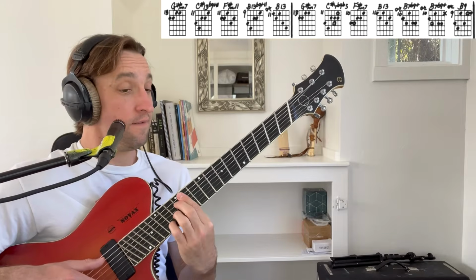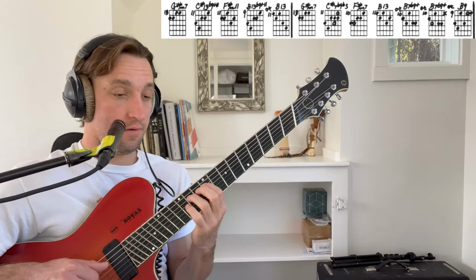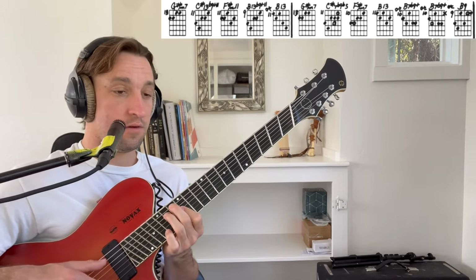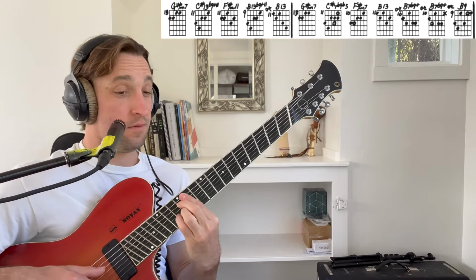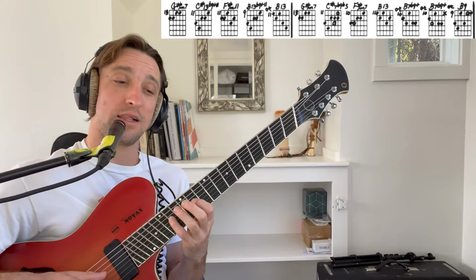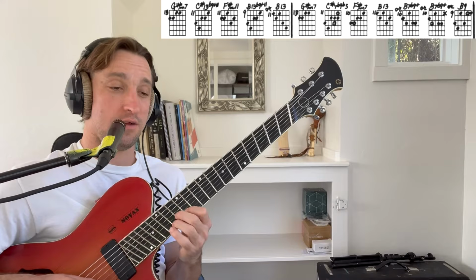Hey, we're moving along. Look at this. That's fun. I like this C7, C sharp 7, flat 9, 5. Let's look at it again.